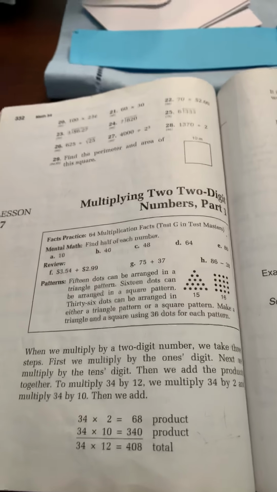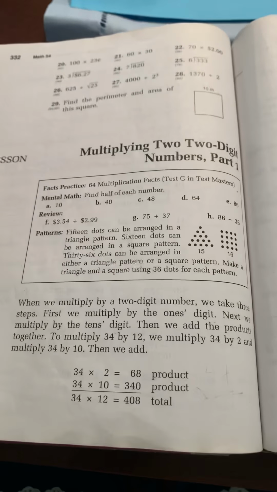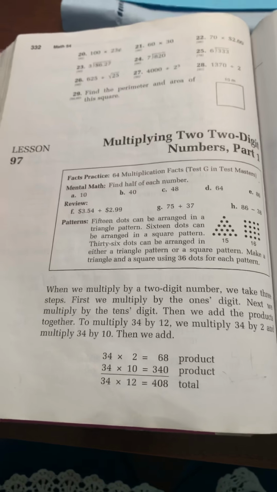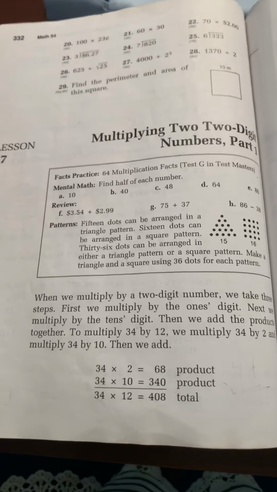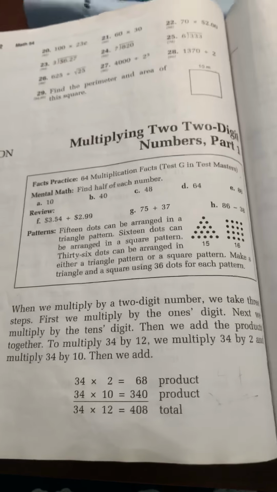Good morning, guys. So yesterday I went and made copies at school and I forgot to go over lesson 97. So I'm going to do that right now.